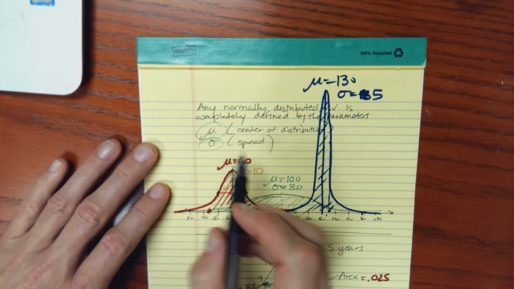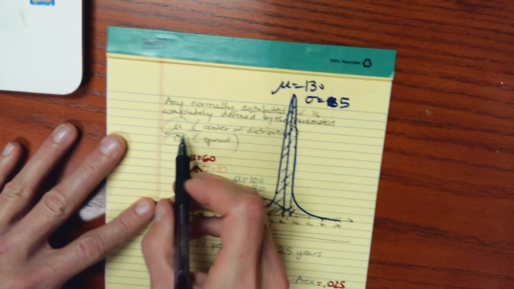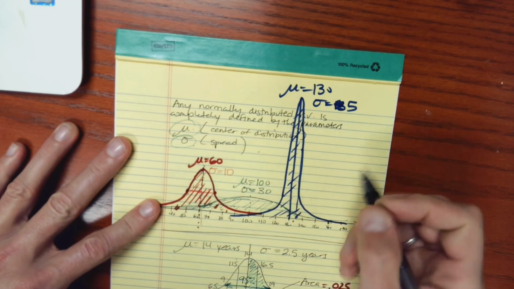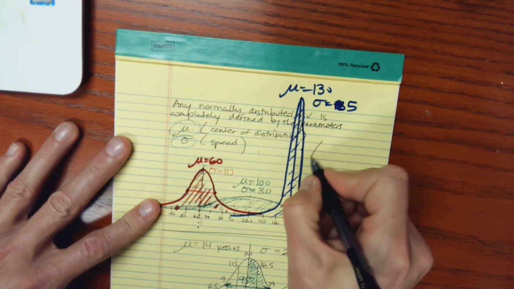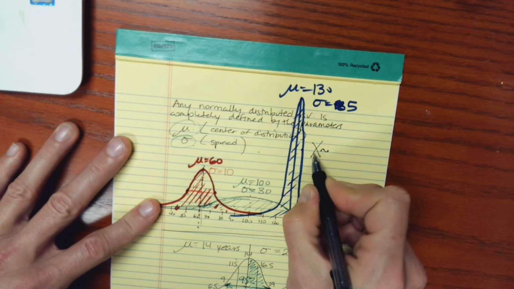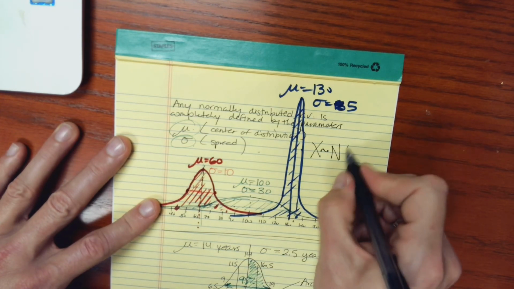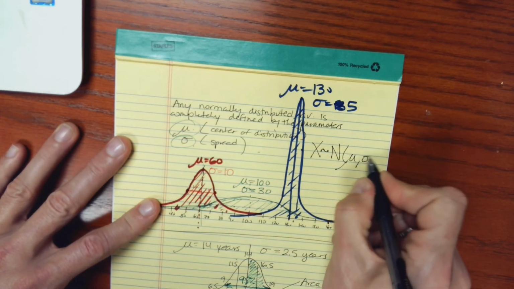Before I leave, one more thing to say about the notation that we'll use. Knowing that mu and sigma completely define this, the shorthand would be to say x is, so remember the tilde says that this random variable follows a certain distribution, we can just use a capital N for normal, and then we'll put mu and sigma in parentheses.